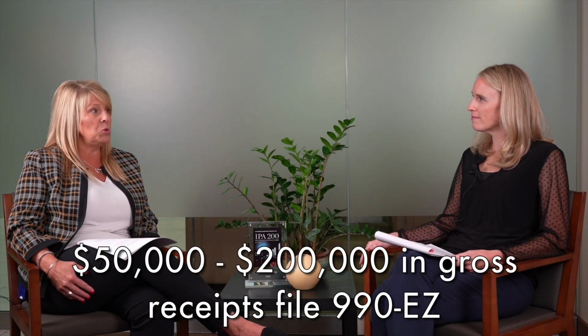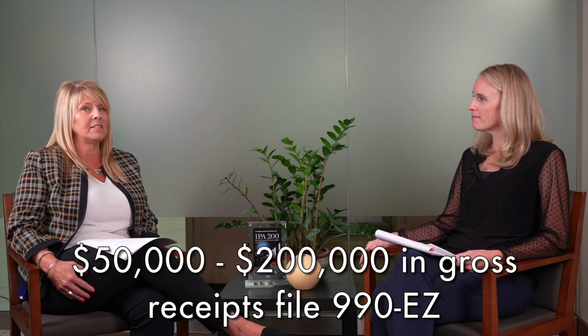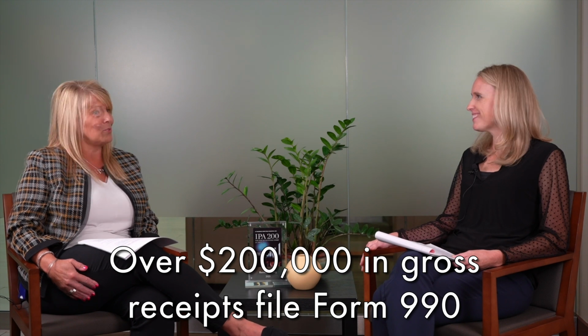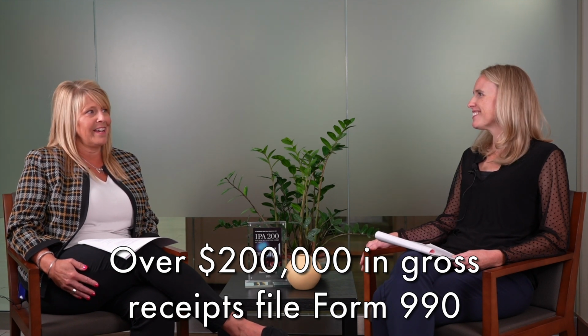The next level of filing is a 990EZ, and that will be for exempt organizations that have gross income from $50,000 to $200,000, but will have assets under $500,000. And the next filing requirement, which is the more complex filing requirement, is the Form 990 itself, and that will be for exempt organizations that have over $200,000 in gross receipts or $500,000 in assets.